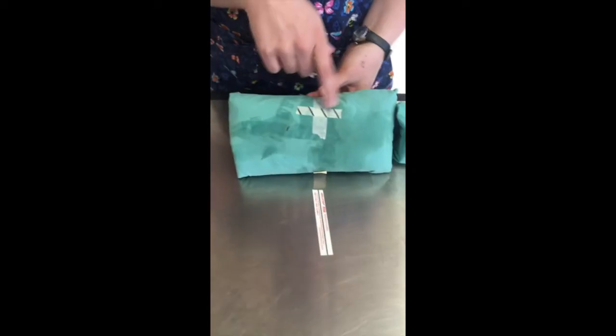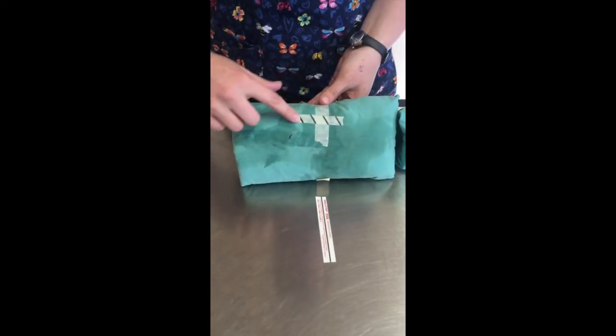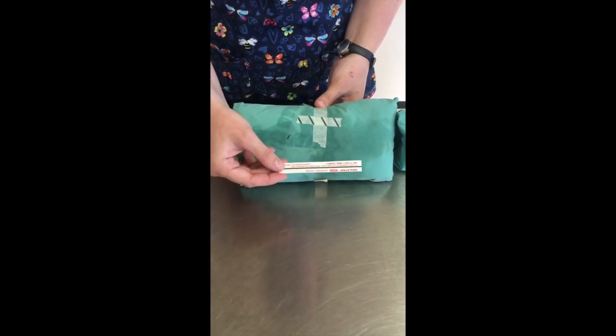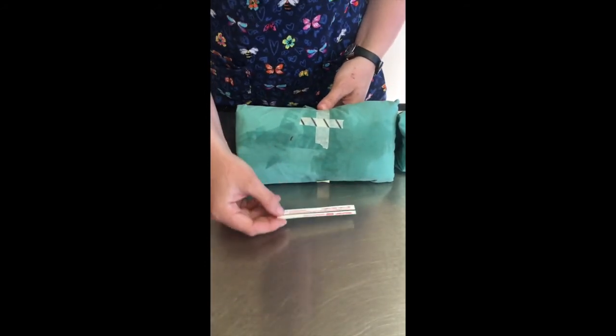If you move over to a pack that has been autoclaved, you can see that the tape does have black lines on it, and if you were to open this pack, the indicator strip would have a black line indicating that yes, this has been properly autoclaved and is sterile.